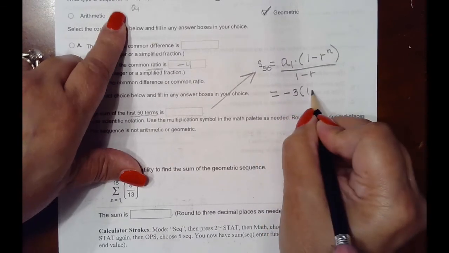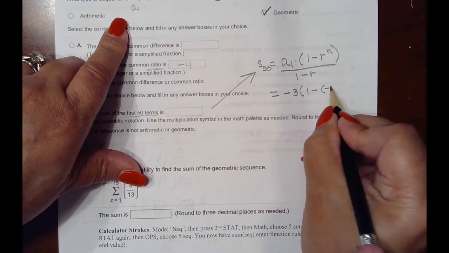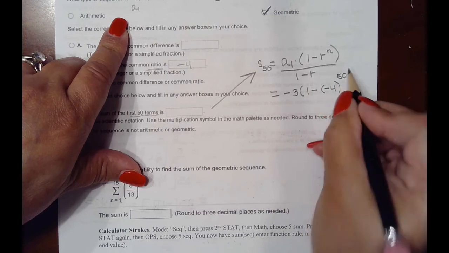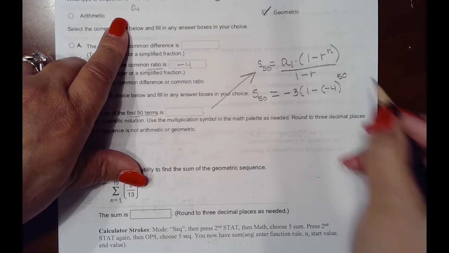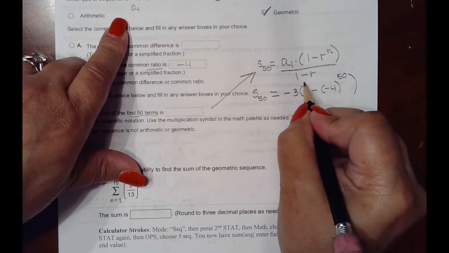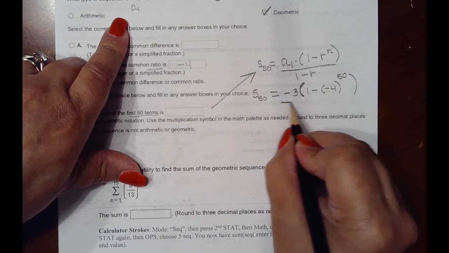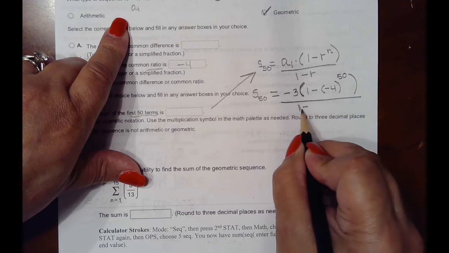Then you're going to go 1 minus the r value. The r value was -4 raised to a power of 50 because we are finding the sum of the first 50 terms. So that n value is 50. Then our denominator is going to be 1 minus that r value.